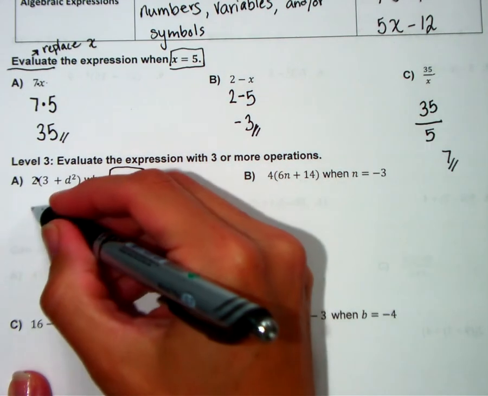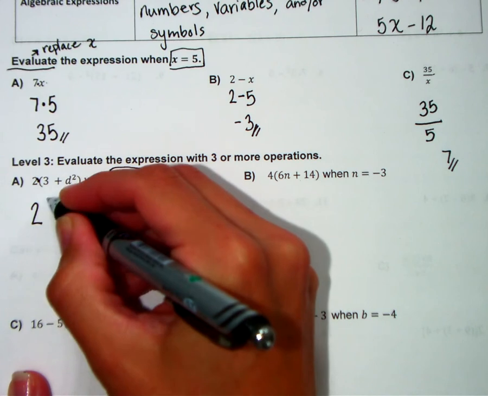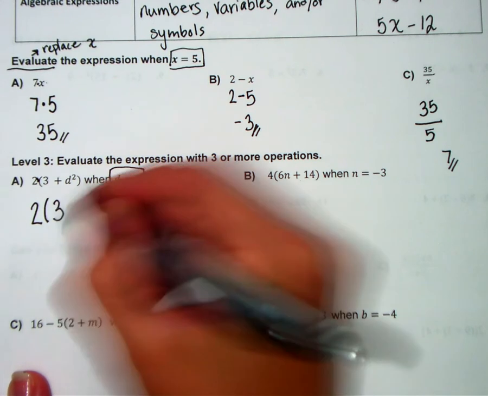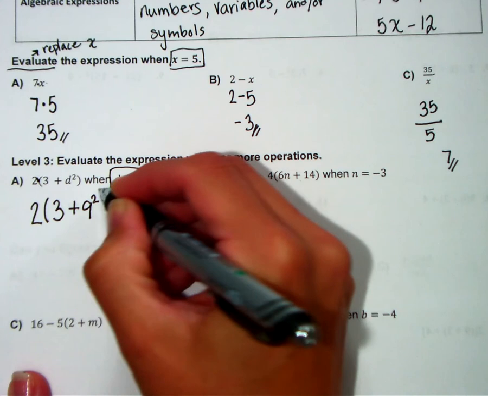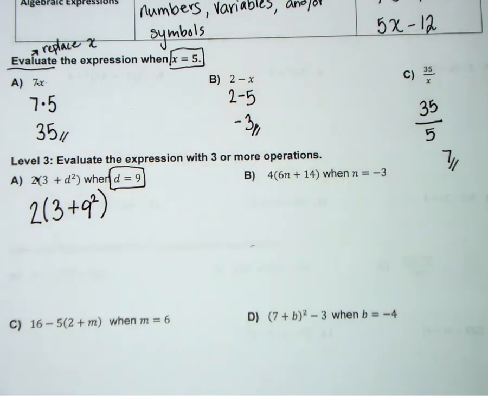Okay, so I'm going to just rewrite this, 2 parentheses 3 plus 9 squared. Some of us are still writing 9 squared as 18, so let's make sure to either, number 1, use a calculator, or number 2, we need to know that 9 squared is 9 times 9.